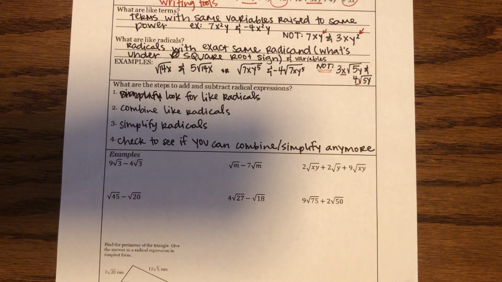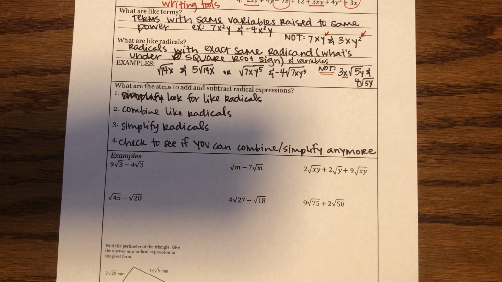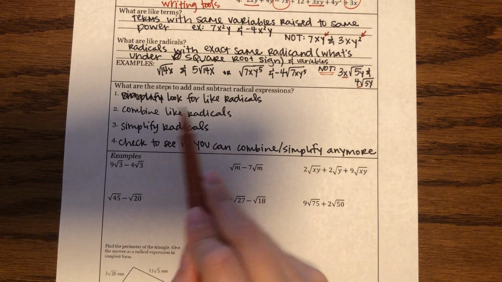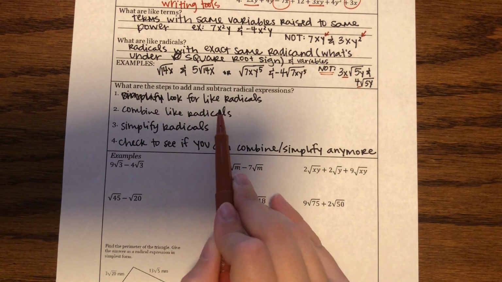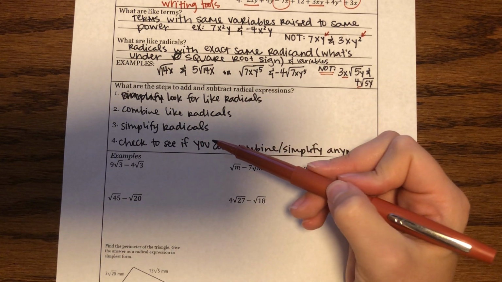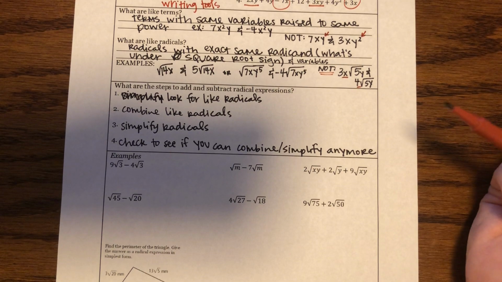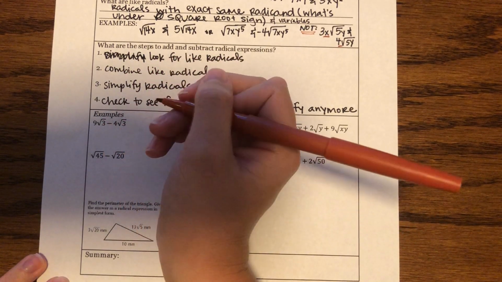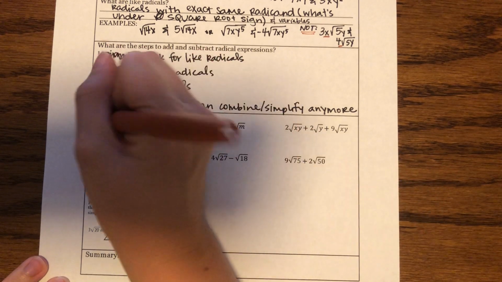So just a quick intro on that, so when we say to combine like radicals, you know what to look for. So to add and subtract, we're going to look at that today. You're first going to find if there are any like radicals, then combine the like radicals, simplify, and then check to see if you can combine or simplify any more. So first example, we have 9 square root of 3 minus 4 square root of 3.